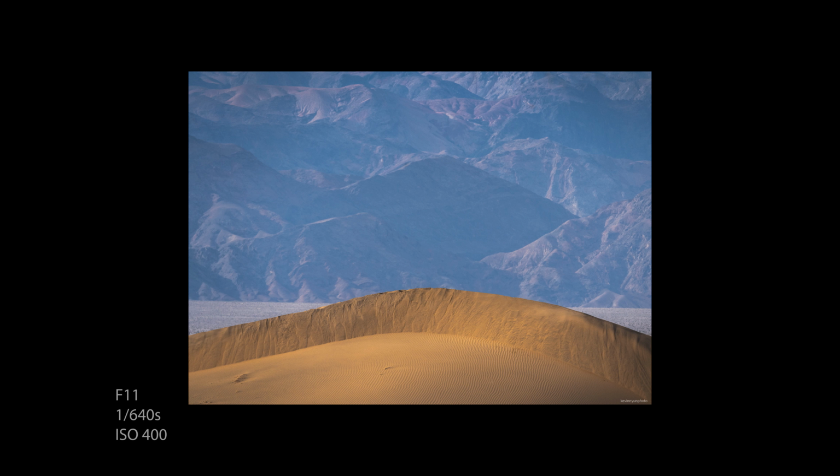The settings I chose for all these shots were f11 at 1/640th of a second. They were initially intended to be some test shots, but I ended up liking all three, and it was not a bad way to kick off the day.